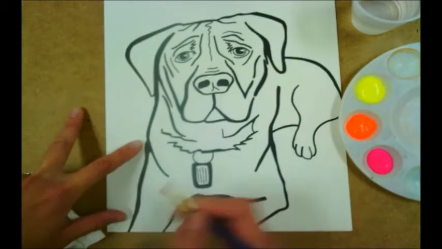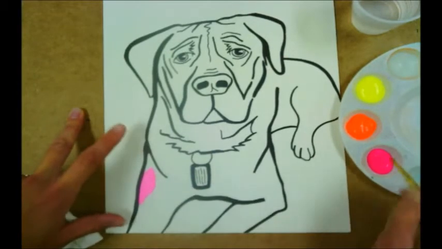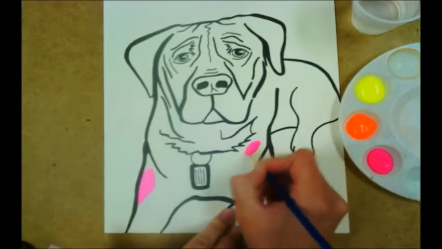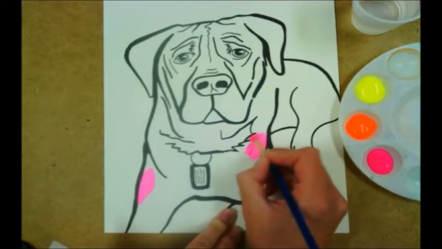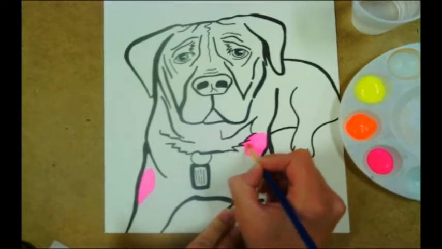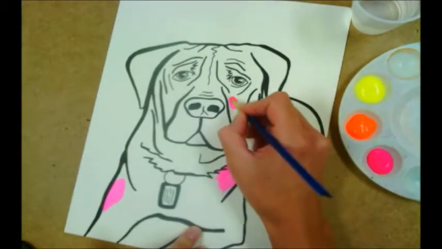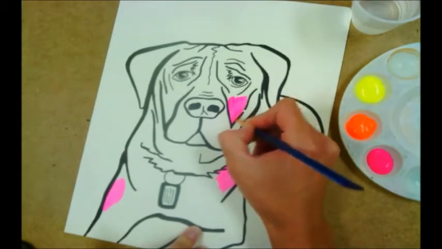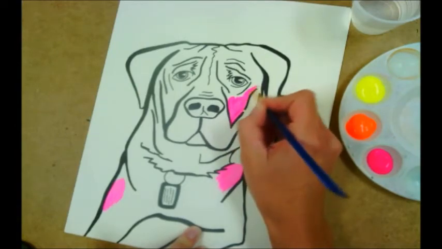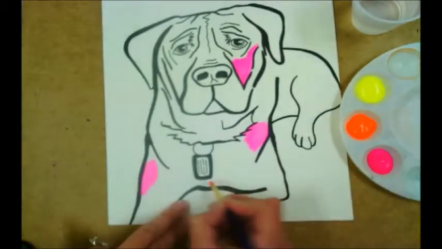And you're going to start just painting in areas. We're putting in like a little blob, I guess we could call it. And you're going to spread them out, and you're just randomly putting the color down. Now try not to paint over your Sharpie marker lines, okay? And you're going to go through and do one color at a time. So I'm going through with the pink, and I'm just painting in areas randomly, spreading them out.